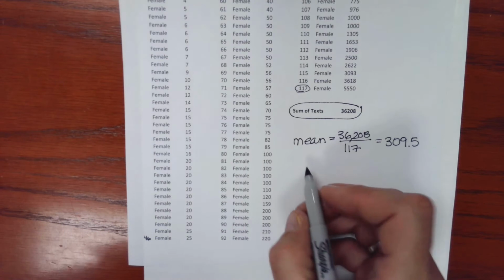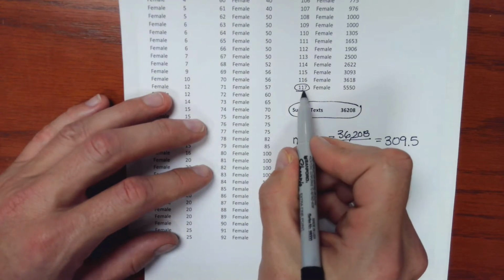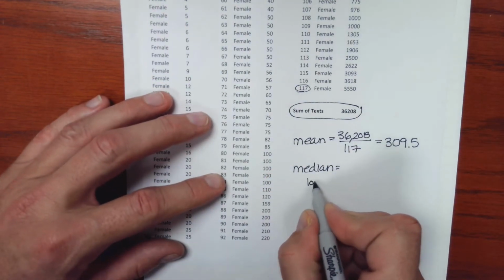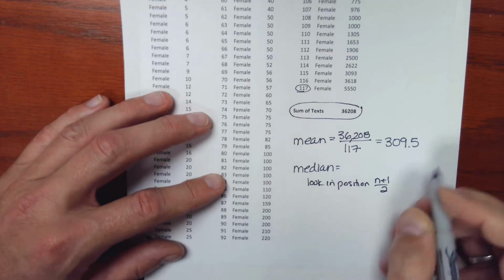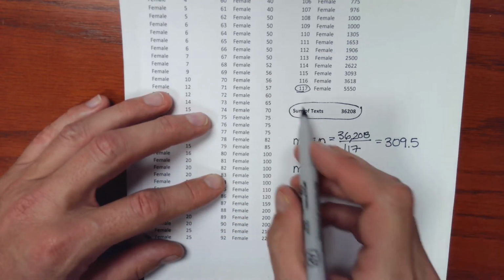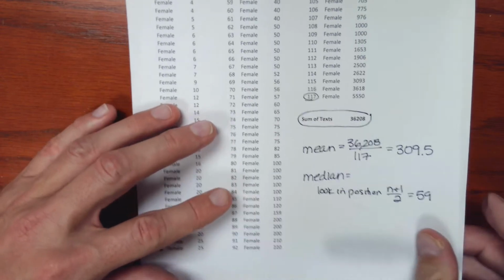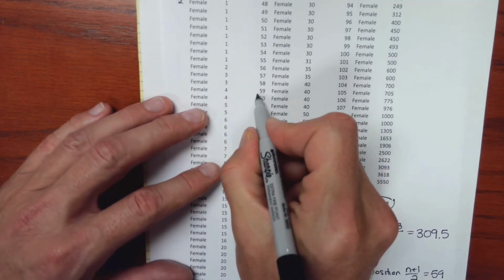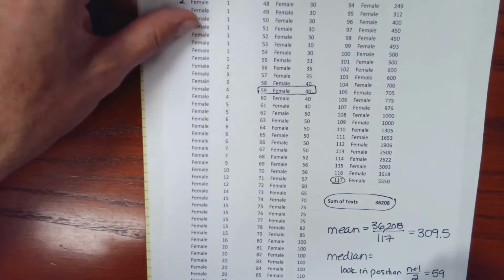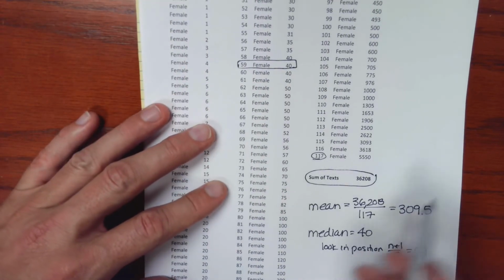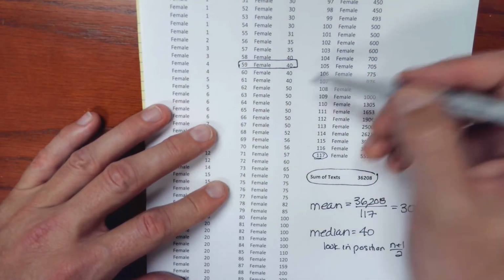So what about the median? Since I have an odd number of observations, I'm going to look in position n plus 1 over 2. In other words, 118 over 2. So that would be 59. So in position 59, I see that person sent 40 texts last month. So the median is 40. So half of the respondents sent 40 or fewer texts, and we can also see that half sent 40 or more texts.